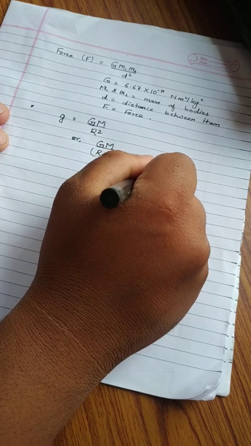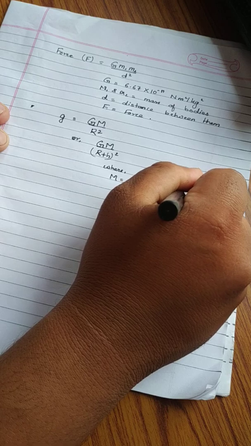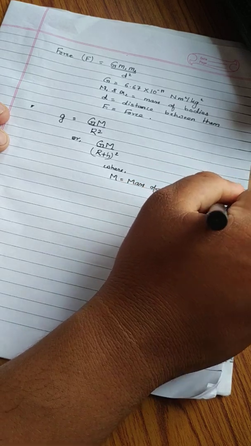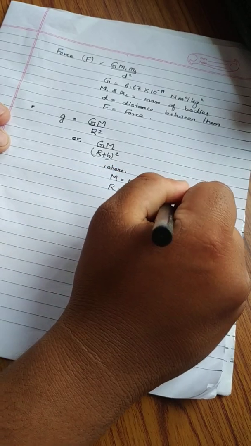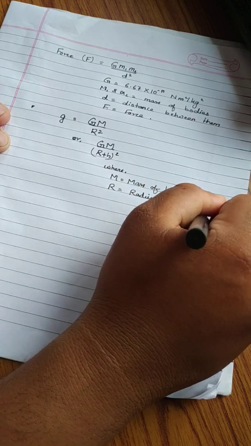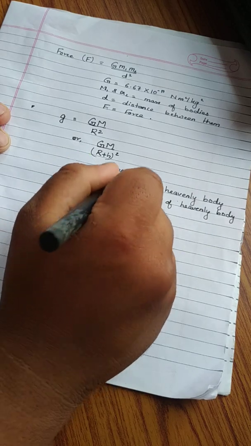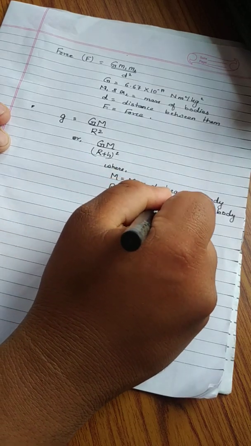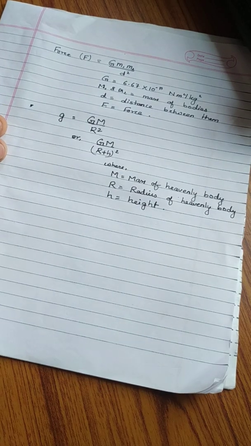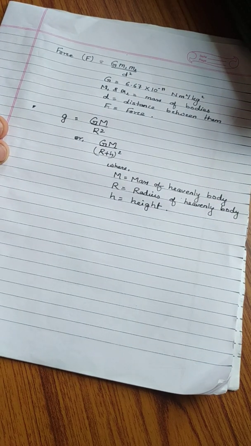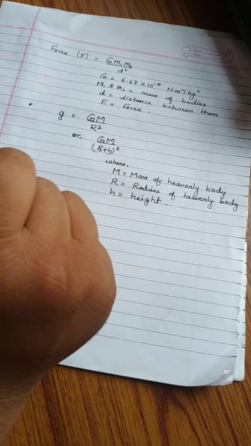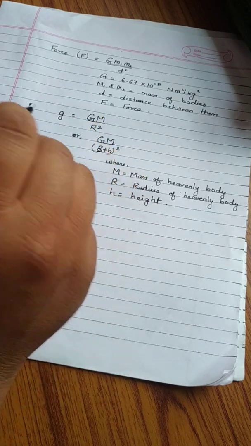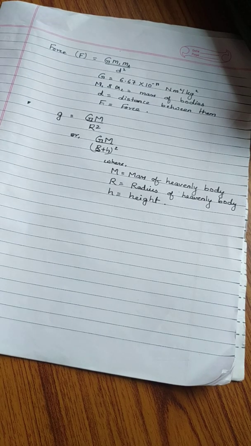Okay, I'll write the notation for you, where M is mass of heavenly body, R is radius of heavenly body, and H is height. So if the radius of the heavenly body is given, for example, the object is 30 meter from the surface of the earth, such a question is given, then at that time you need to apply the below formula, because the height of the object is also given. You need to add the height to the radius in order to find the acceleration due to gravity at that height of 30 meters. So if height is also mentioned, then you use the below formula.